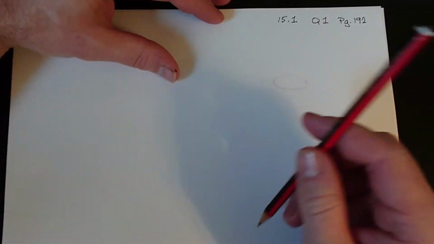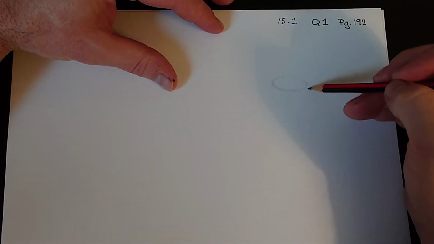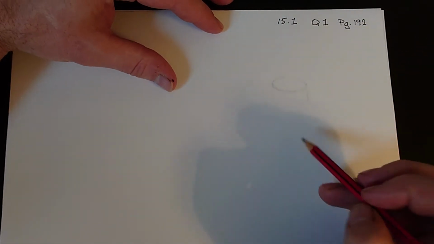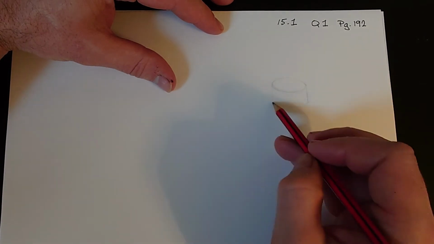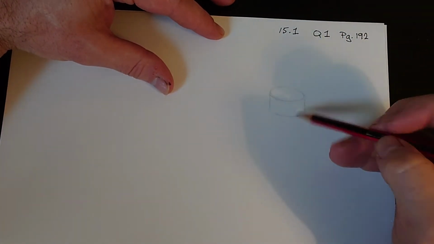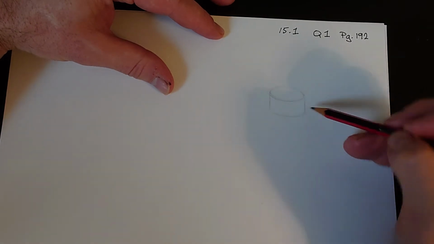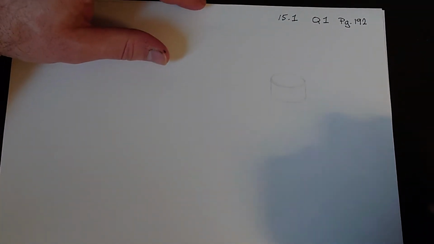What I'm using here is a 2H pencil because I want to keep my sketching nice and light to begin with, and I'll heavy in over the different parts of it afterwards. So an elliptical shape on top, two vertical sides, and a semi-elliptical curve at the bottom. We're making up this cylindrical shape that is the top of the silo.